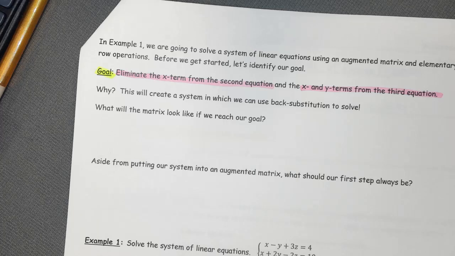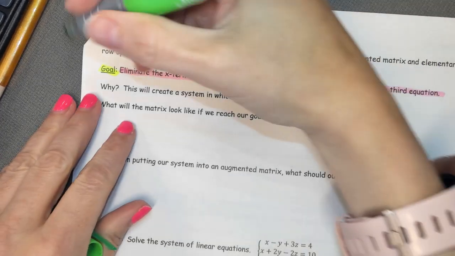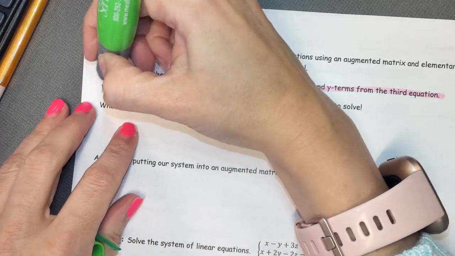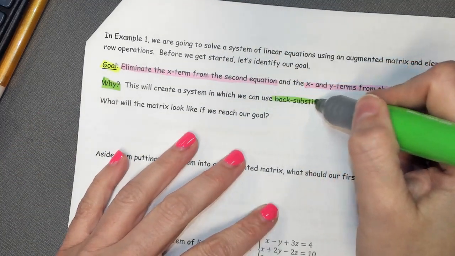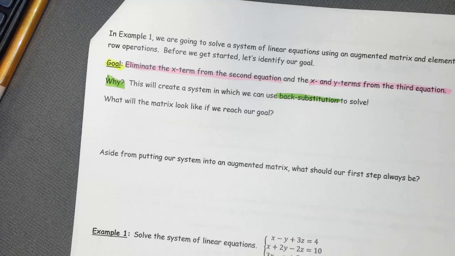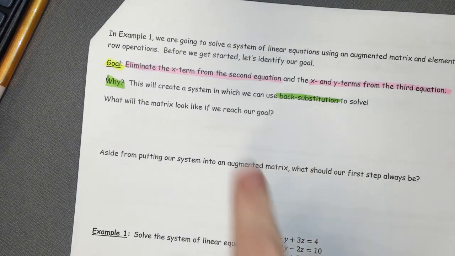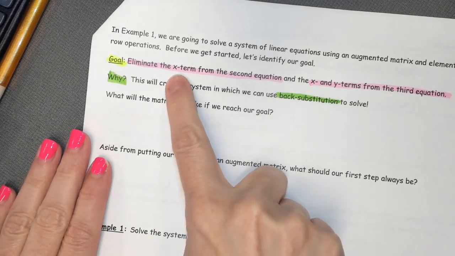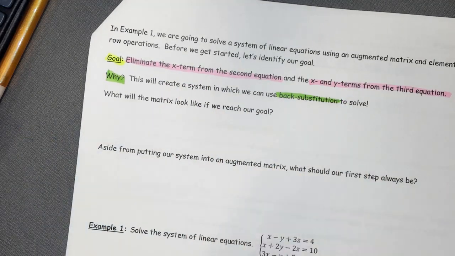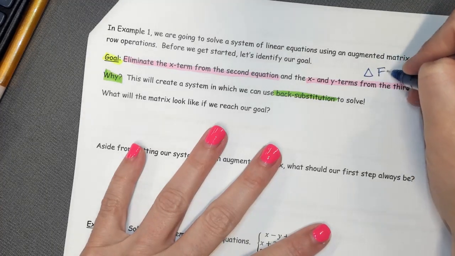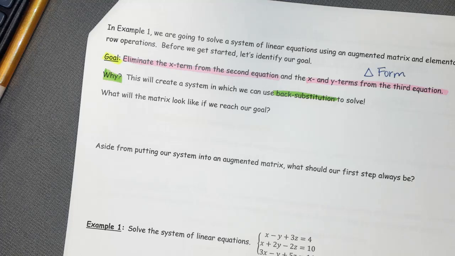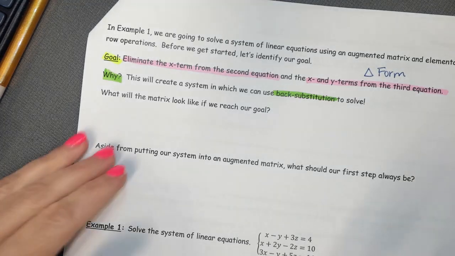Why do we do this? This is going to create a system where we can use back substitution to solve, and I'm going to show you what back substitution is. And then when you put this in the form where you eliminate the x term and the x and y terms, we call this triangular form in a matrix. Okay, I'll show you why once we talk about our goal.